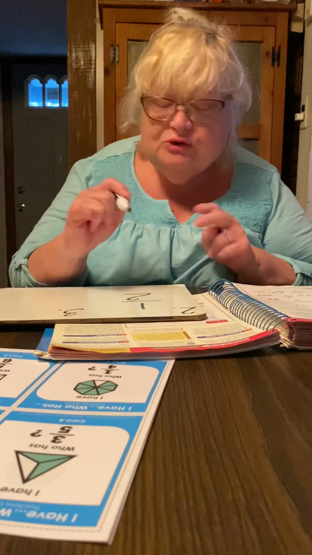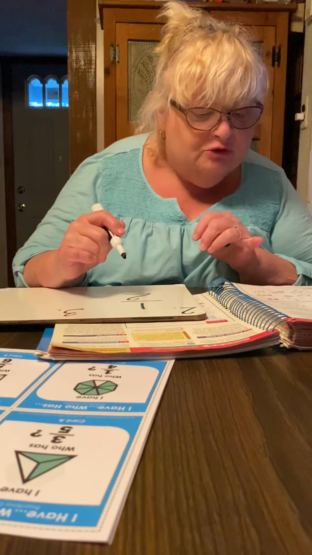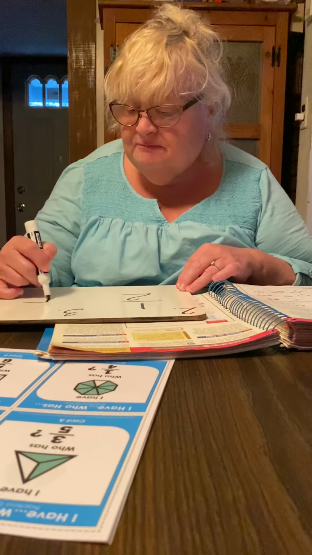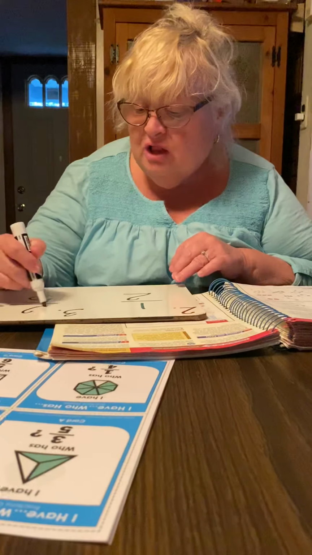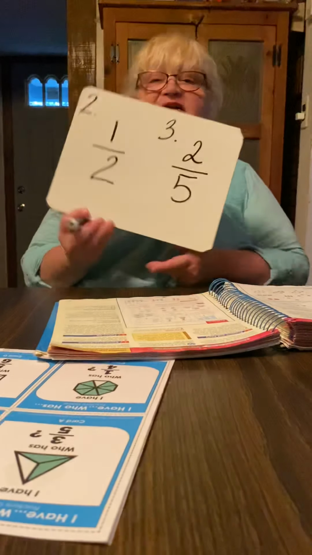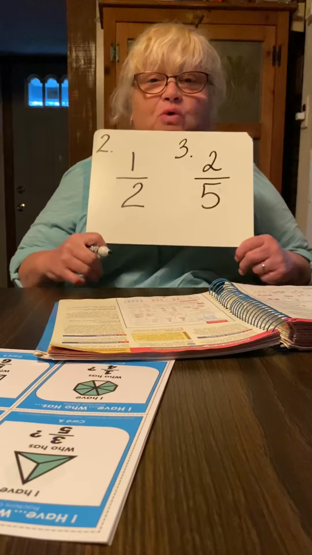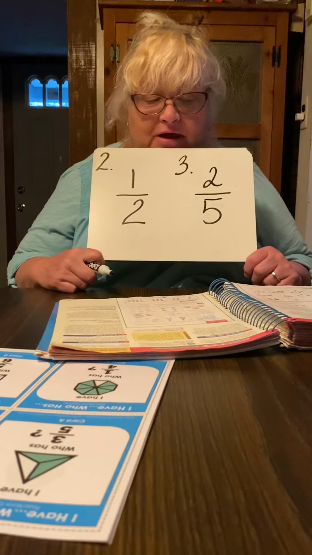All right, let's look at number 3. Remember, always do the denominator first. 1, 2, 3, 4, 5 diamonds. That's my denominator, and 2 of those are colored. So 2/5 of that set is colored, okay?